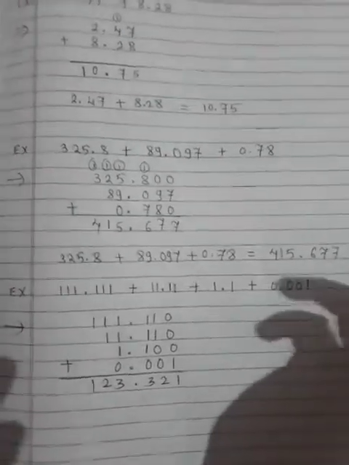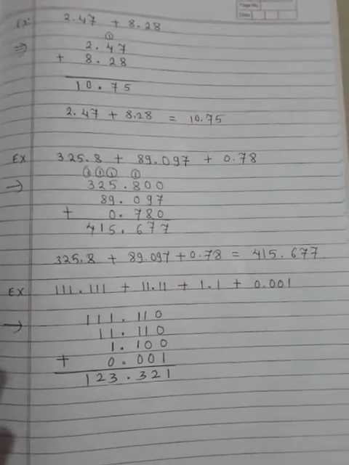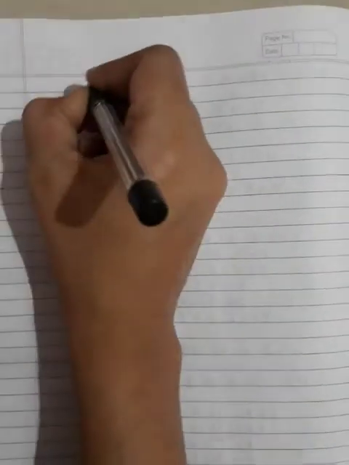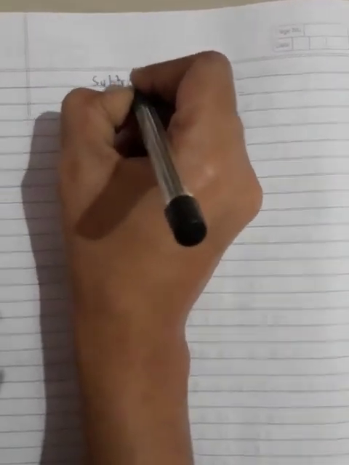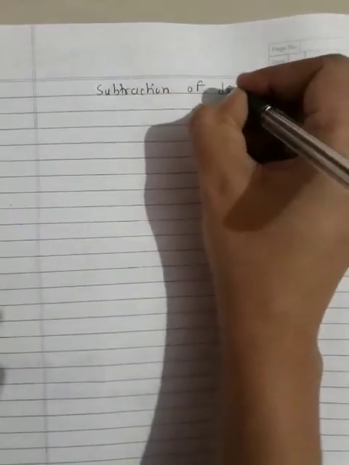So it is very easy to add decimal numbers. As like this you can subtract also. So see subtraction of decimal numbers.